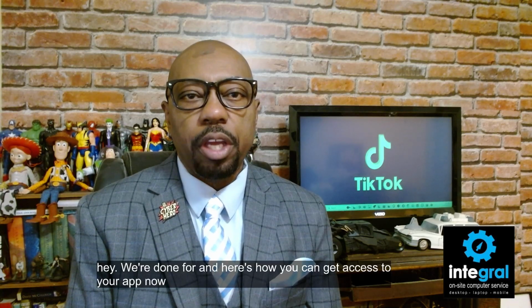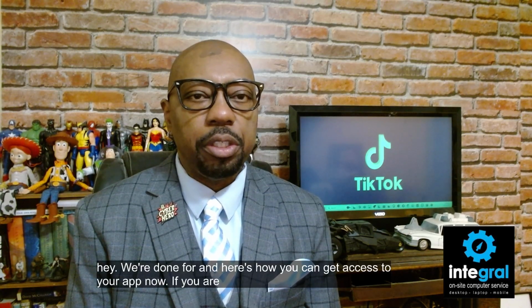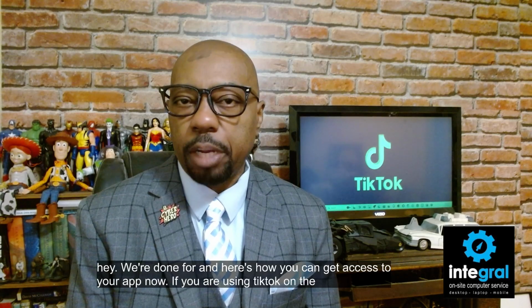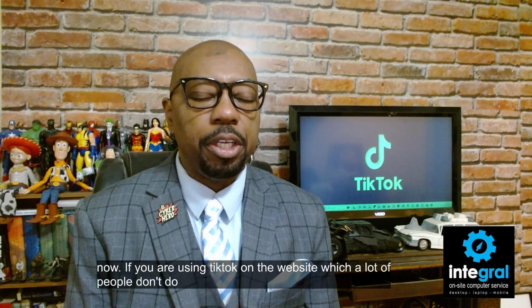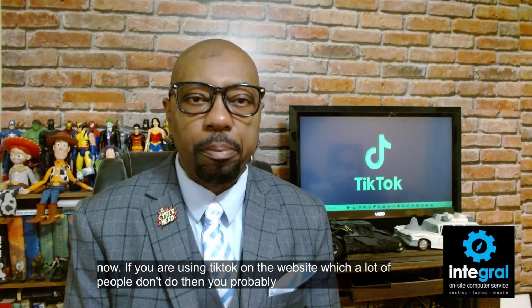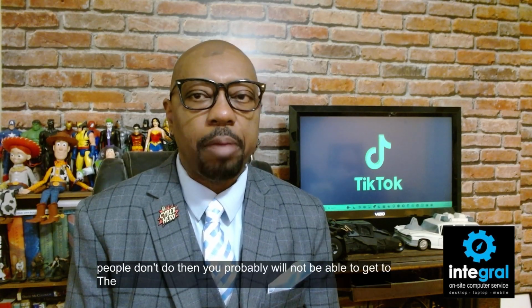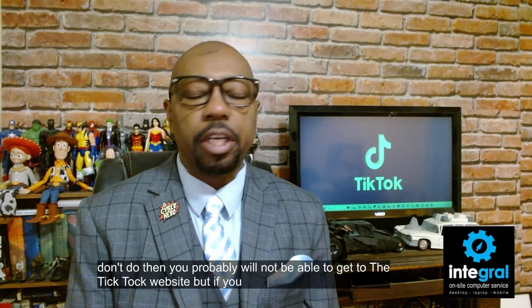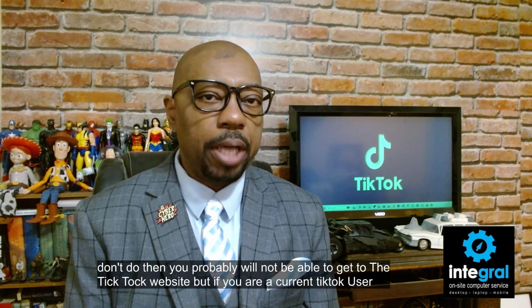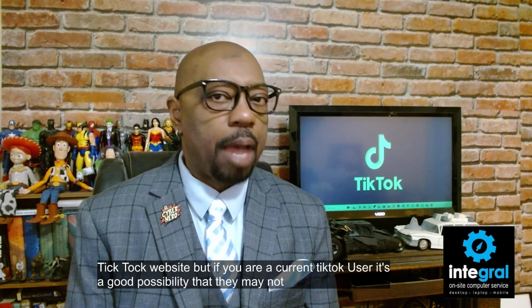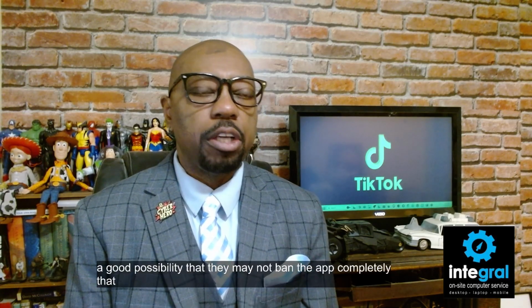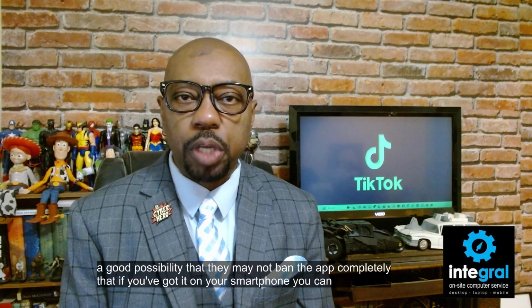Now, if you are using TikTok on the website, which a lot of people don't do, then you probably will not be able to get to the TikTok website. But if you are a current TikTok user, it's a good possibility that they may not ban the app completely, that if you've got it on your smartphone, you can still utilize TikTok.